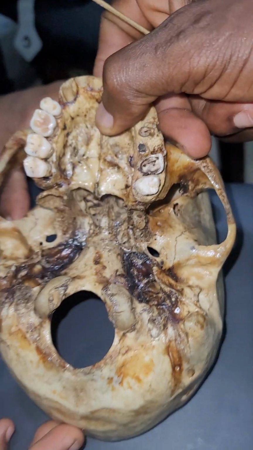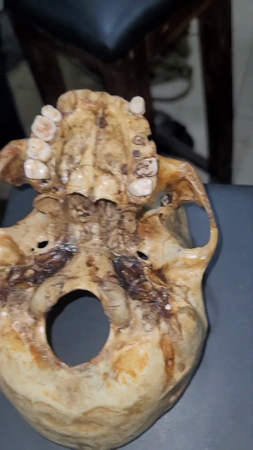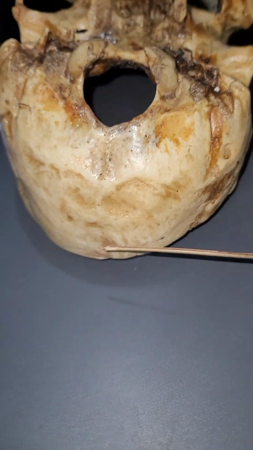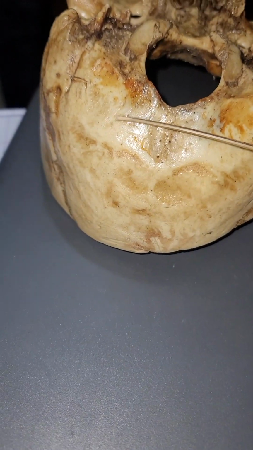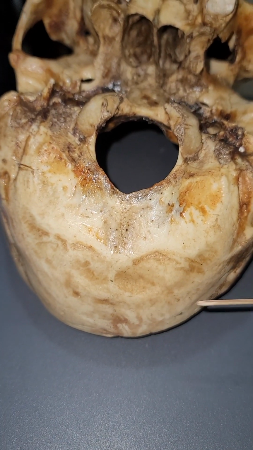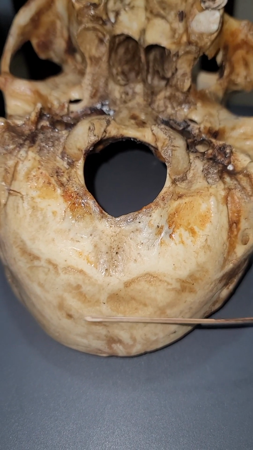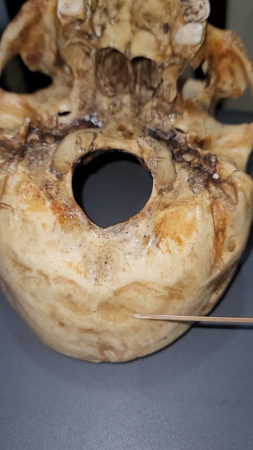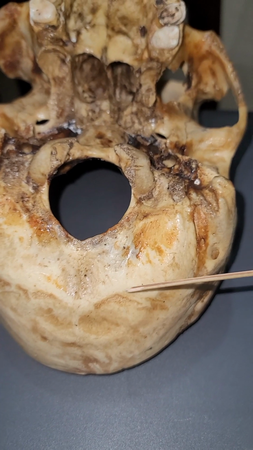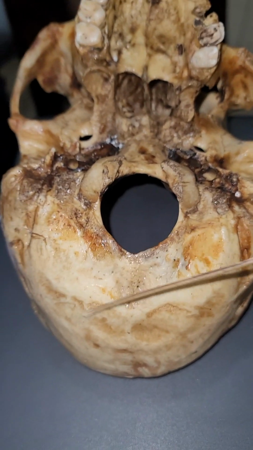Moving posteriorly to anteriorly now, you can see that this part is still part of the occipital bone, which they call the squamous part of the occipital bone. You can see this most superior ridge or line is known as the superior nuchal line, while this other one is known as the inferior nuchal line.